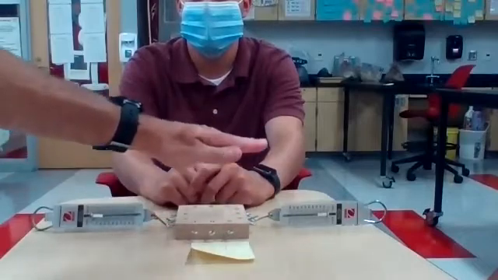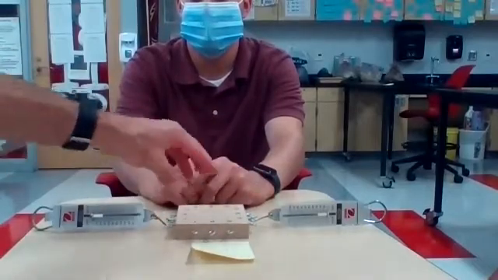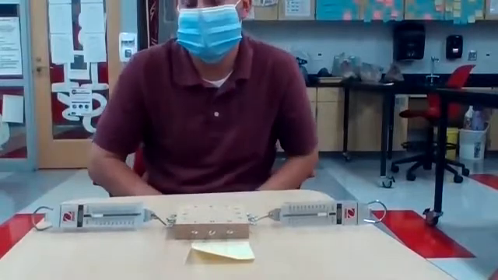Yeah, the block picked up a little bit, but it's hard for us to get our angles right to pull straight away from the block.